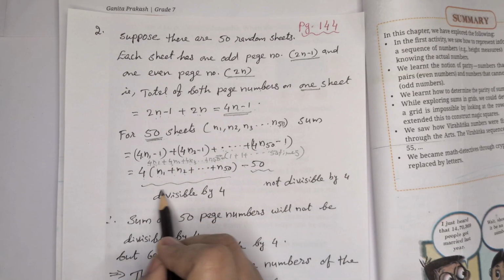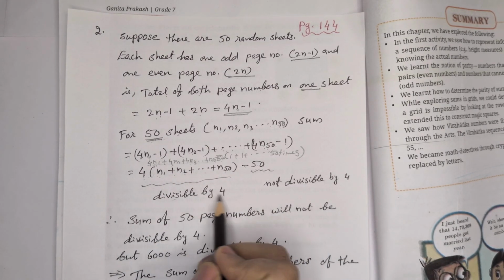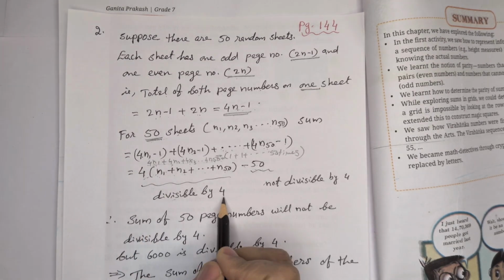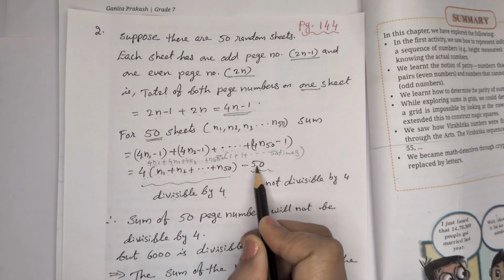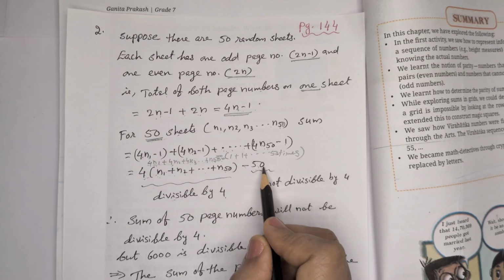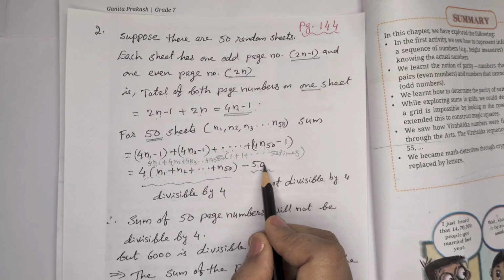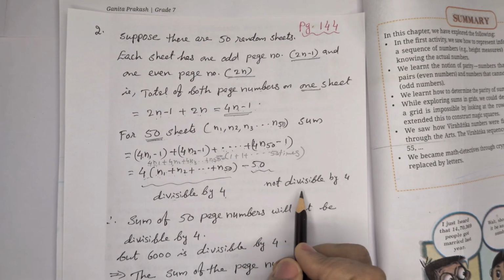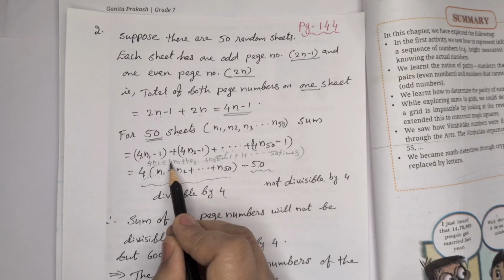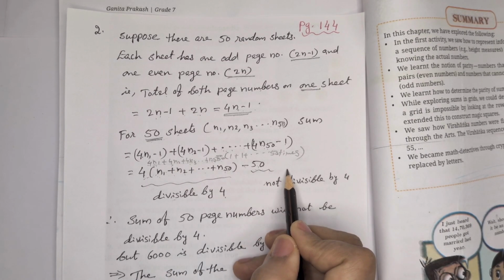Now we know that the first term, 4 into the sum of the n terms, is divisible by 4. It is a product of 4, so we can divide by 4. But 50 is not divisible by 4. 50 we cannot divide by 4. 48 will go, and 50 divided by 4 leaves 2 as the remainder. Which means the first number is divisible by 4. The second number, 50, is not divisible by 4.